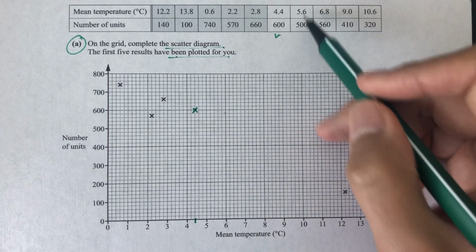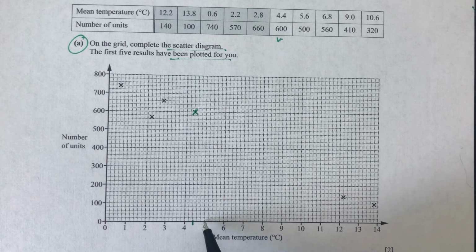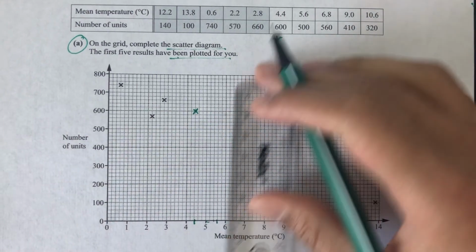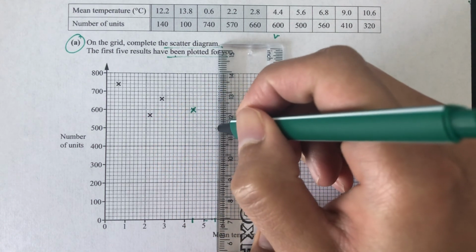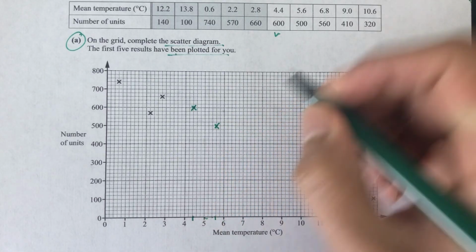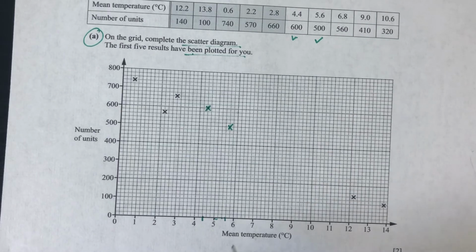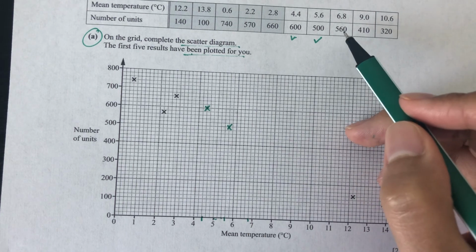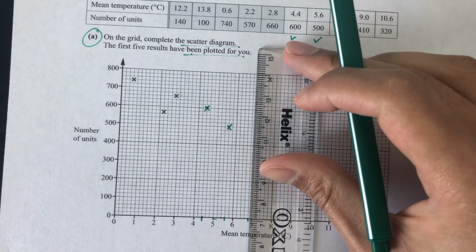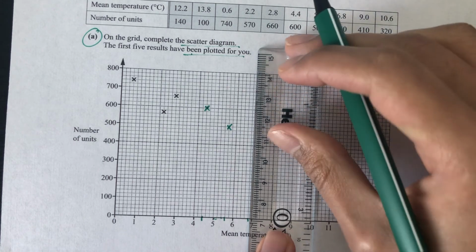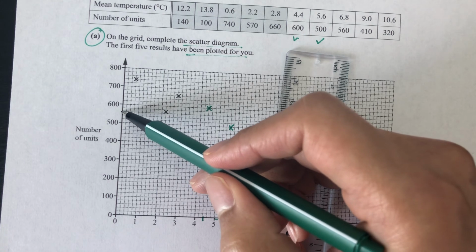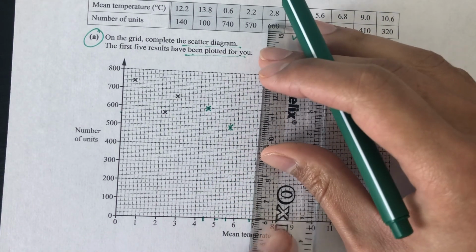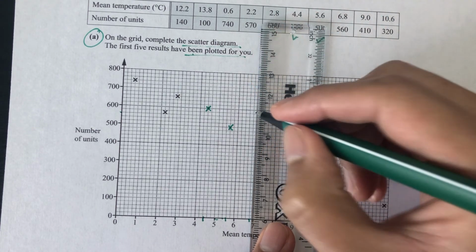Done. Next one is 5.6, 500. So 5.6 will be 5.2, 5.4, sorry, 5.6 will be here. Same steps, we have to find the other point, which is 500. It will be here. Next one is 6.8, 560. So 1 square is what? It's 520, 530, 540, so 560 will be here. It will be on this point.